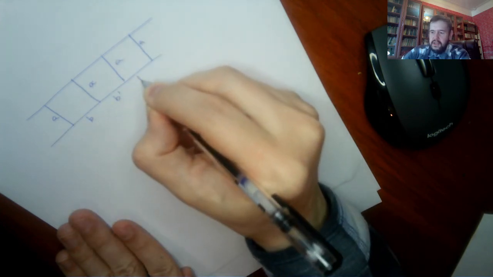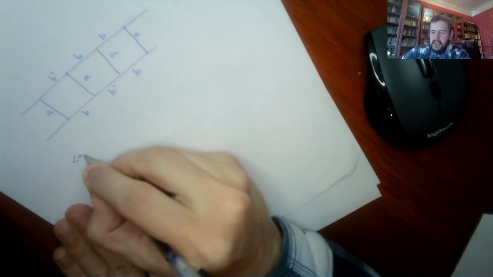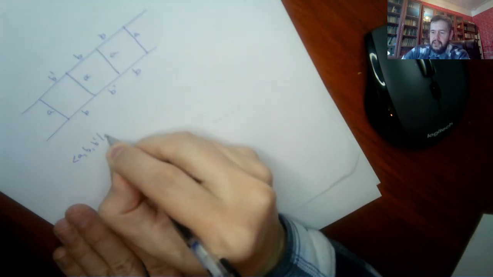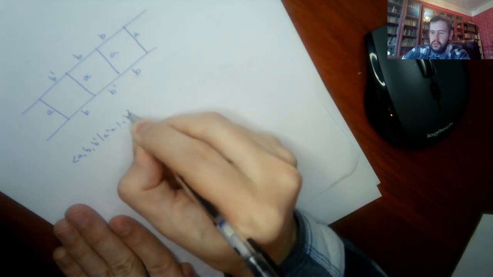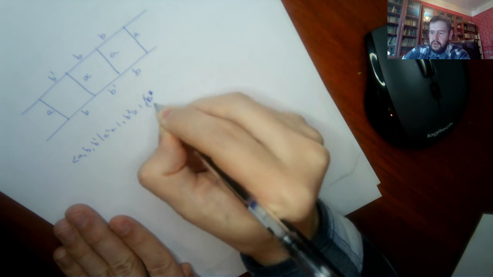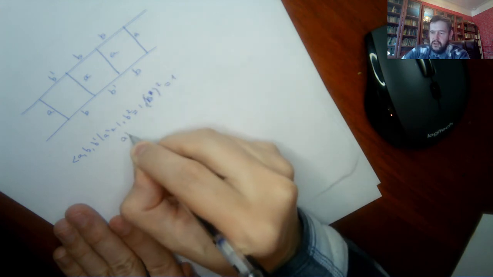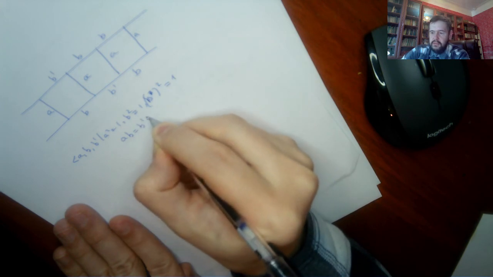Okay, so this is a way of labeling this group, and this will have a presentation A, B, B prime, A squared equals 1, B squared equals 1, C squared equals 1, B prime squared equals 1. So we have such a presentation, and also we have AB equals B prime A.